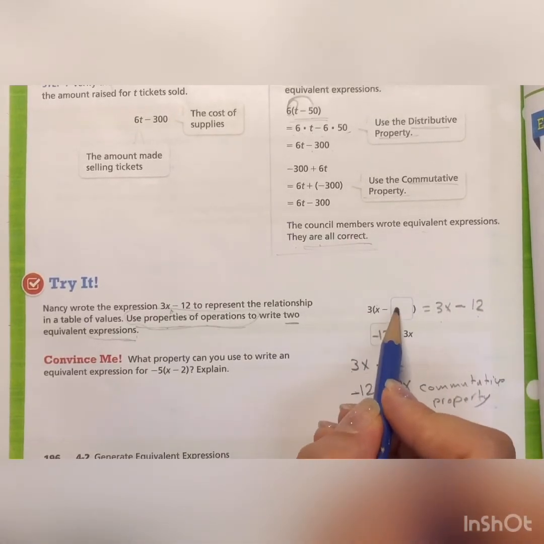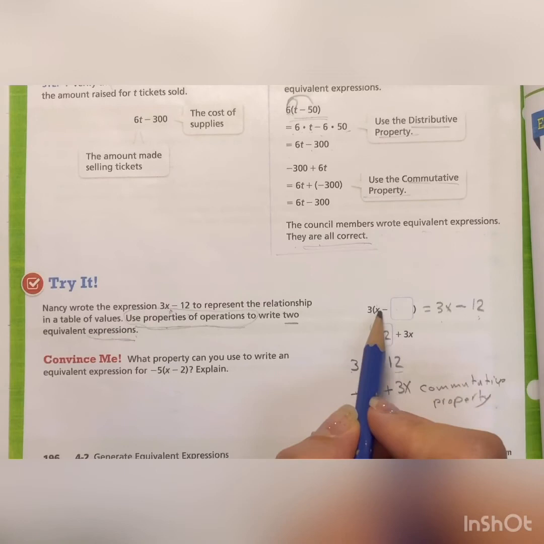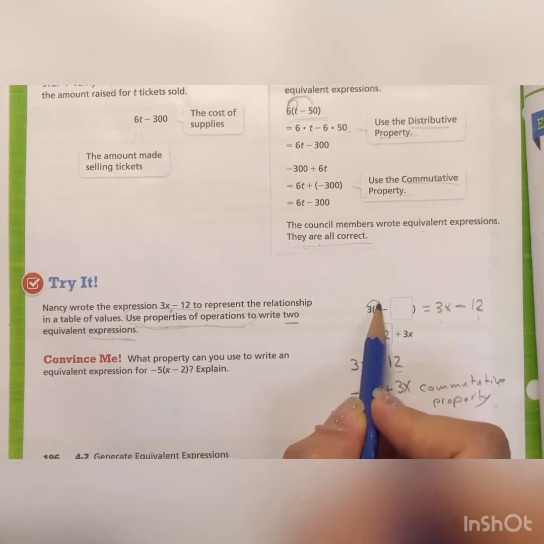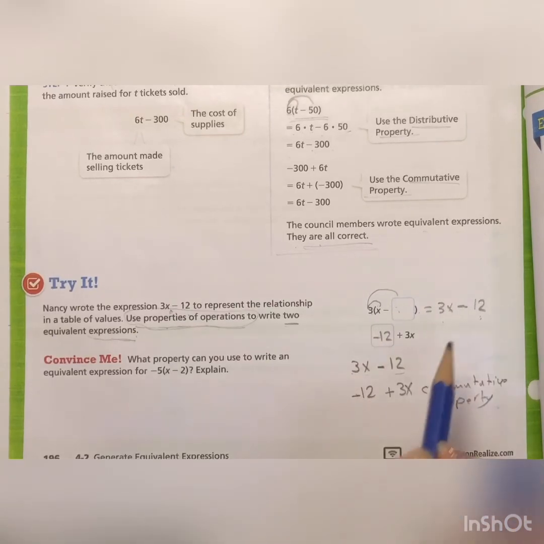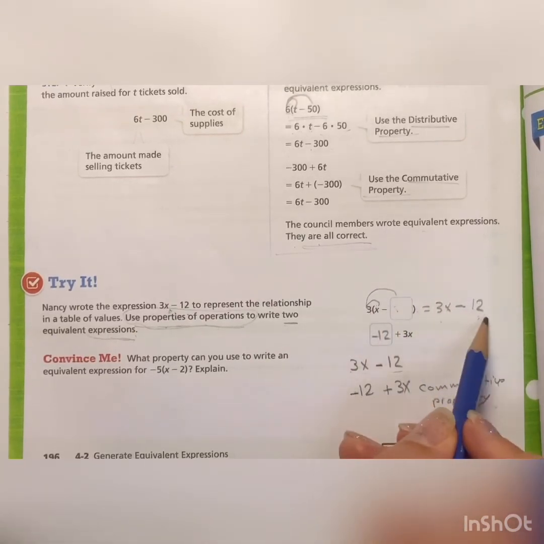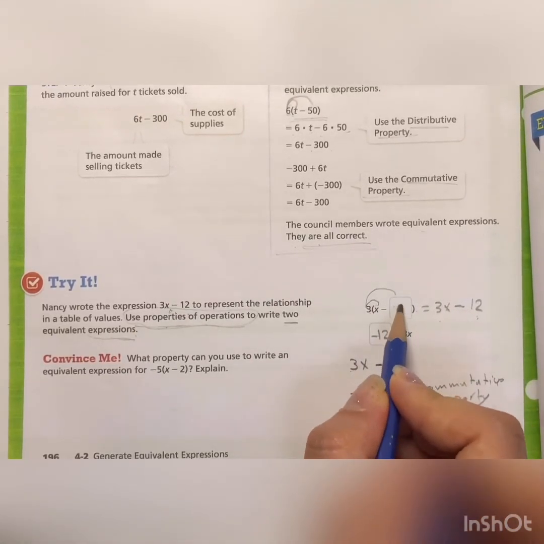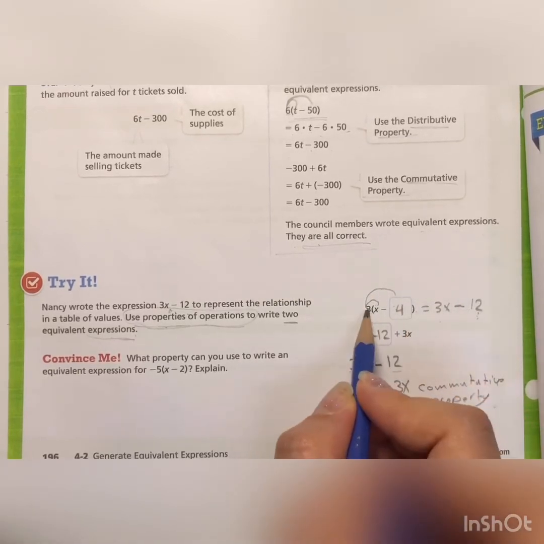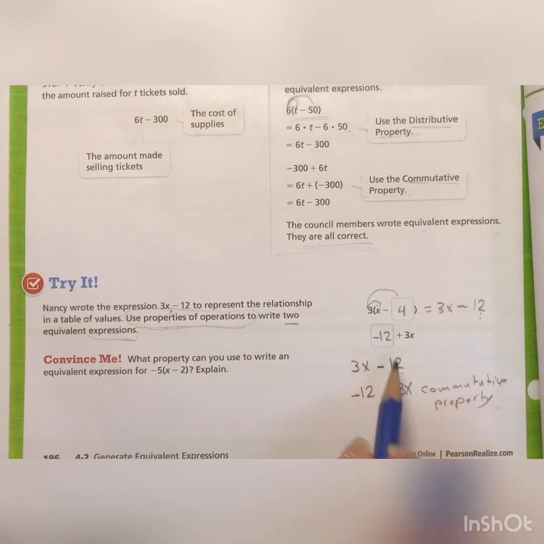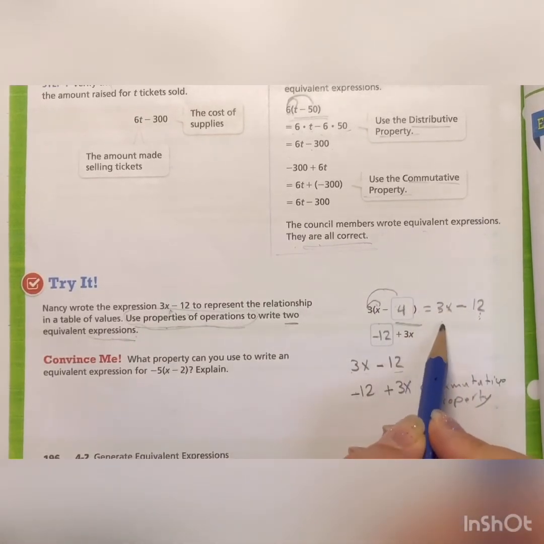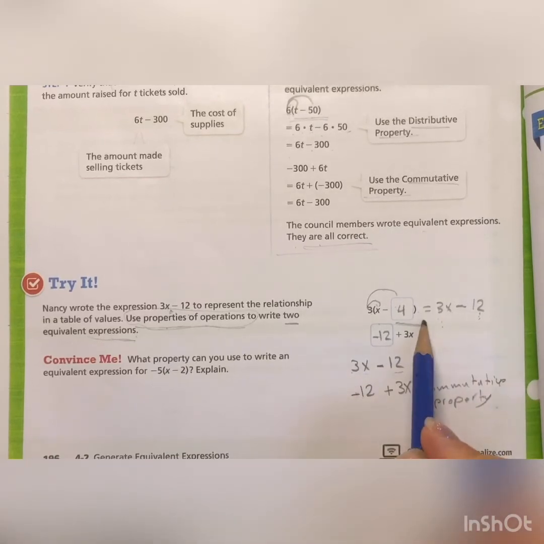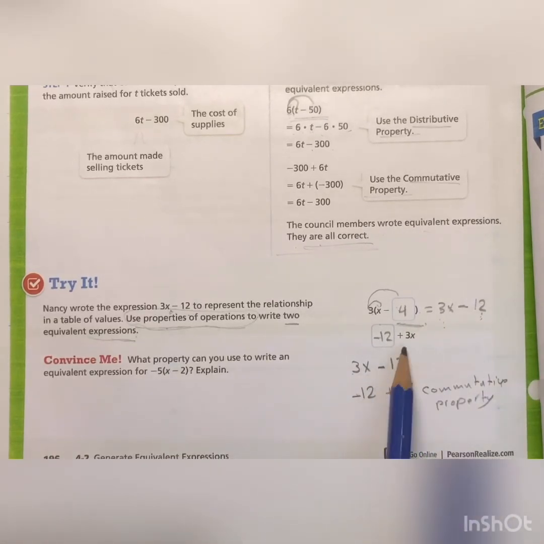3 times what equals 12? Can you tell me 3 times what? Think about this one. 3 times what? Of course, it's 4. 3 times 4 equals 12, and 3 times x equals 3x. That was what? The distributive property. This one was the distributive property, and this one is the commutative property.